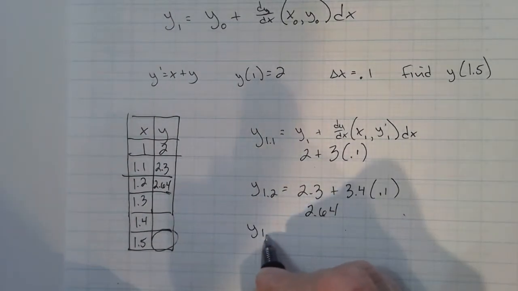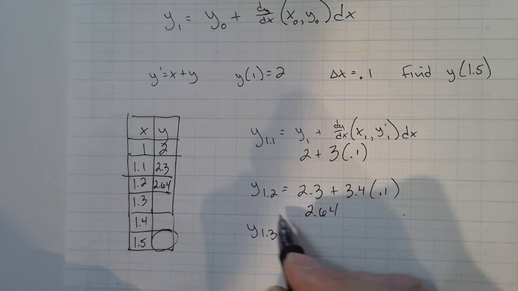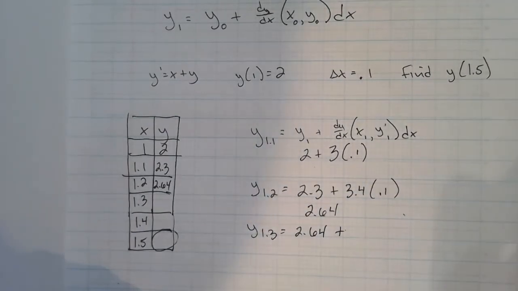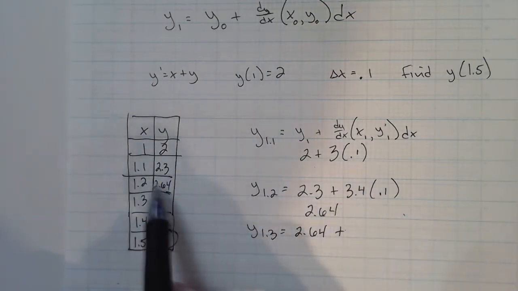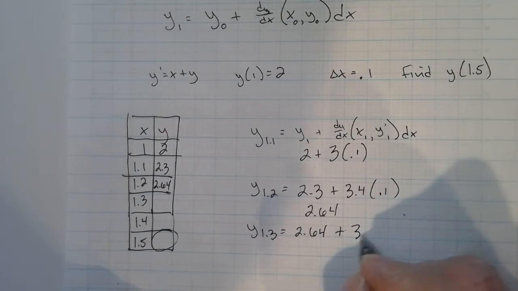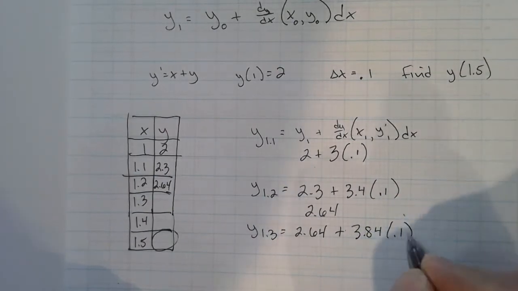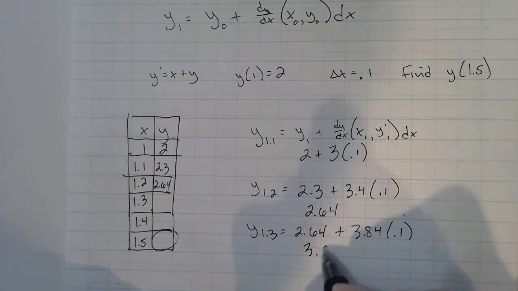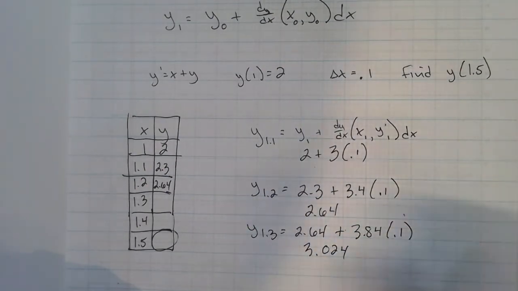Find my y sub 1.3. We take my y sub 1.2, plug our current x and y into our differential equation. So that's 3.84 times 0.1. So add those together, 3.024.